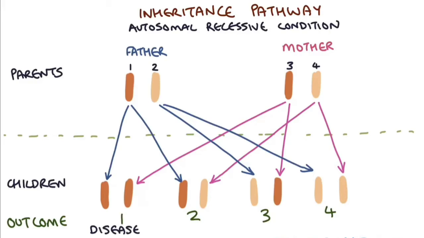So outcome 2 has 1 copy that codes for the disease and 1 normal copy, and therefore this person is a carrier, just like their parents. Now outcome 3 again has 1 copy that codes for the disease and 1 normal copy, and therefore they're a carrier as well. Now outcome 4 has 2 normal copies of the gene and therefore is free from the abnormal gene and doesn't have the disease and is not a carrier.